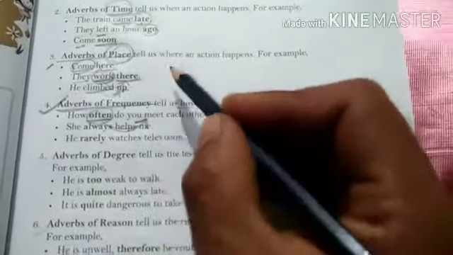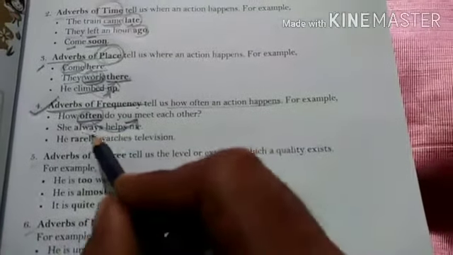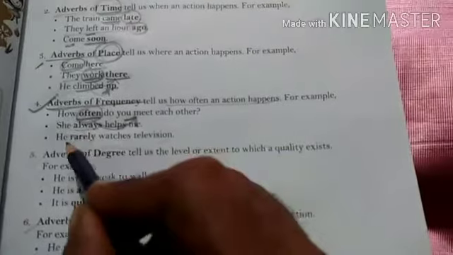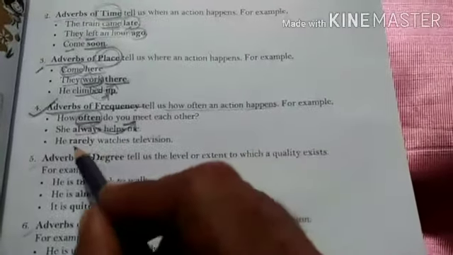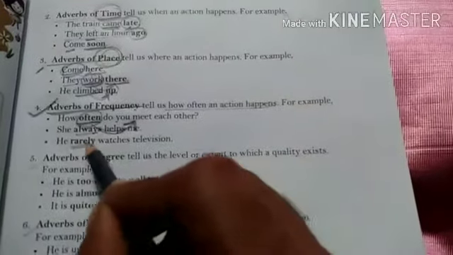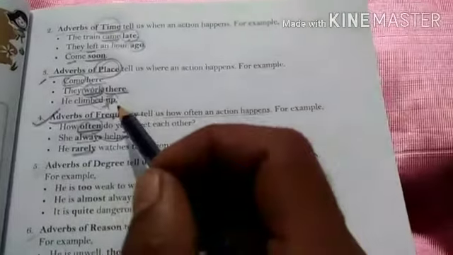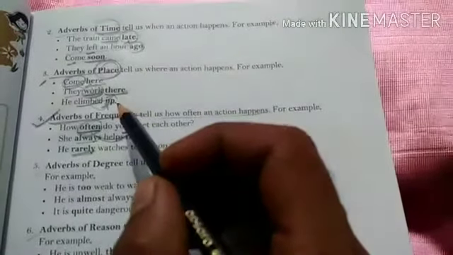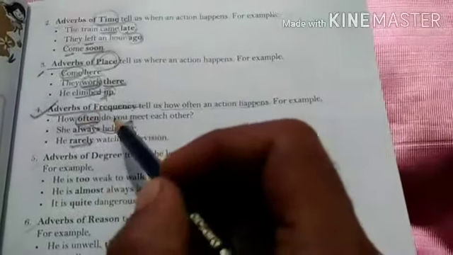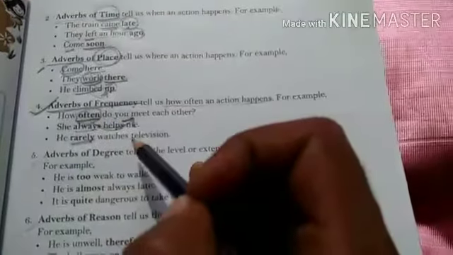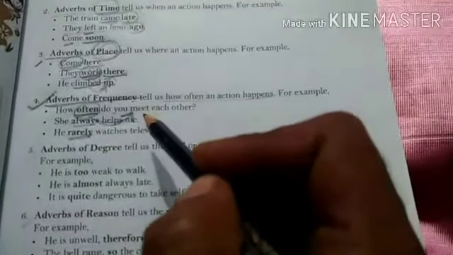Okay, for how many times? Like she always helps me. How many times does she help me? Always. He rarely watches television. How many times does he watch television? Rarely, very few. Okay, so here all these four adverbs, adverbs of manner, adverbs of time, adverbs of place, adverbs of frequency, all these adverbs qualify verbs or tell us more about verbs.